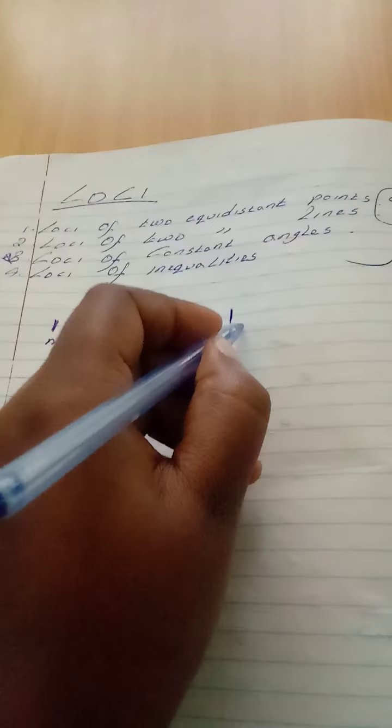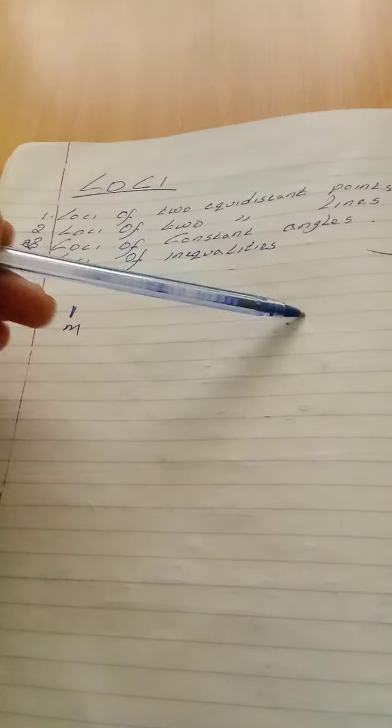So like this, loci of two equidistant points. So if you are given 2 points M and N, just like that, and then told to construct the loci of a point which is equidistant from M and N. So it means that point should be the same distance from point M and also from point N. Here we said you join M and N if it is not joined for you, and then you bisect this line.